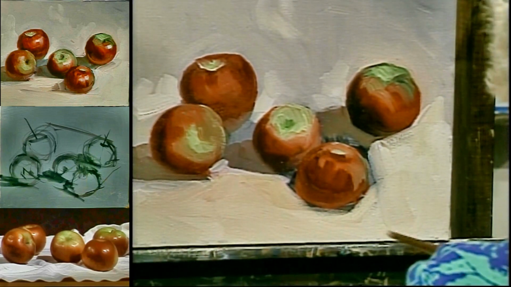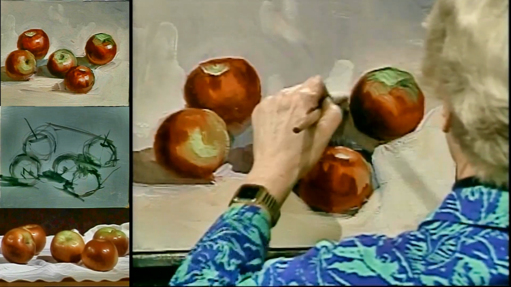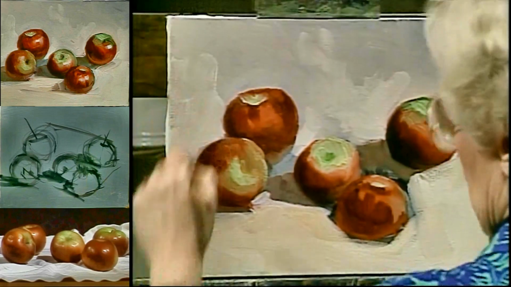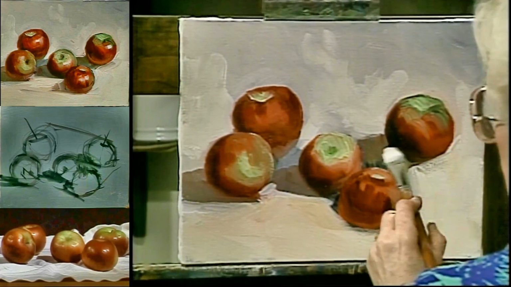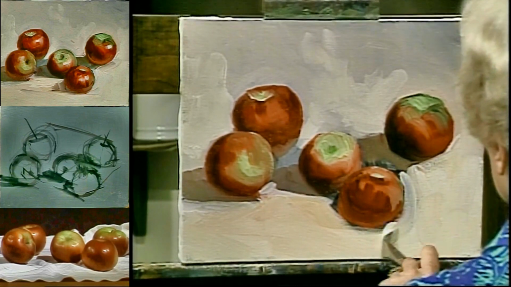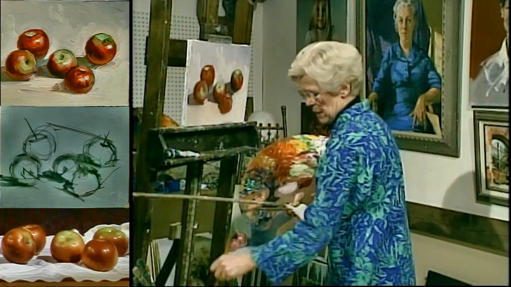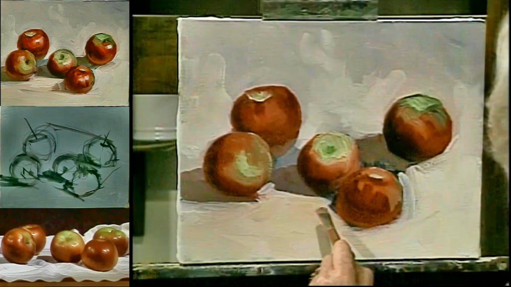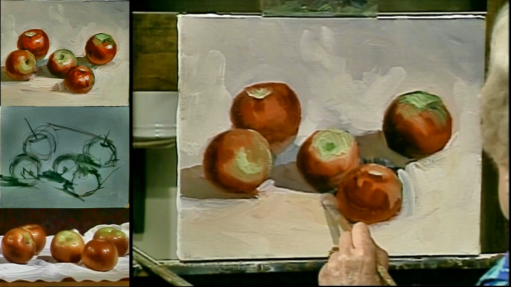So I don't worry too much about what I'm mixing with it when I do this. My major concern is cleaning the brush. And so the can is half filled with turpentine, so I can slosh that brush around vigorously to make sure that the brush is clean.